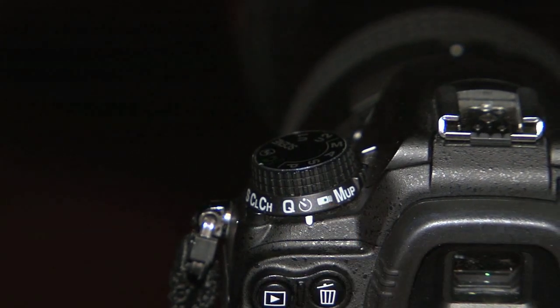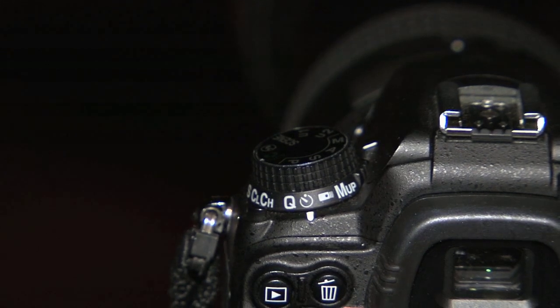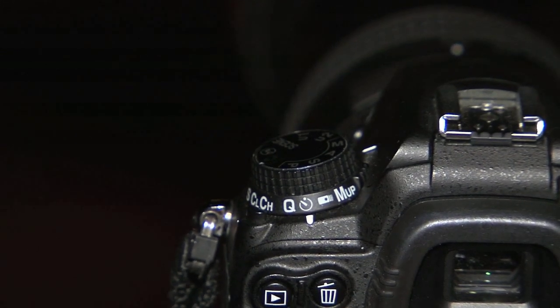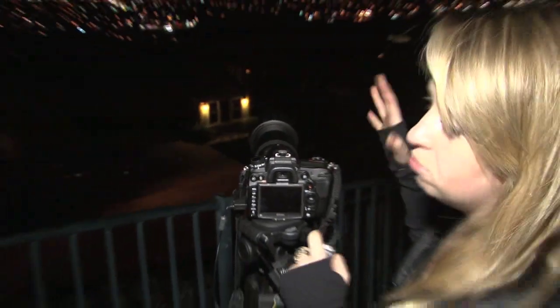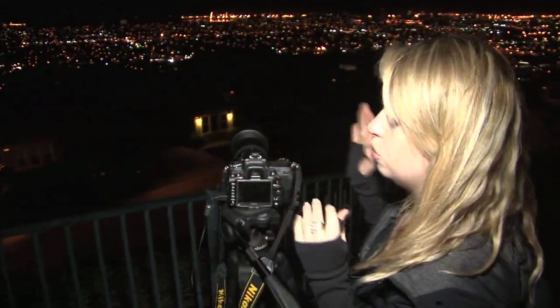So when you have a timer, when you press the shutter button, the camera will automatically shoot the picture in 5 seconds, for example. So this way you don't have to touch the camera when the exposure goes on and off. And how do you actually get that perfect exposure?